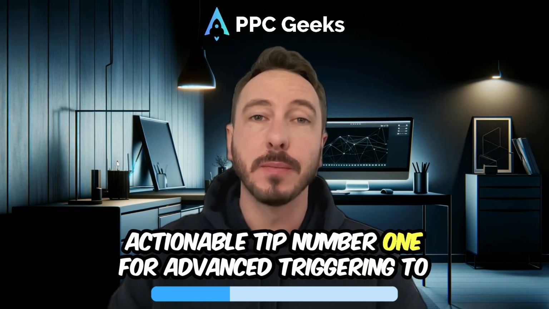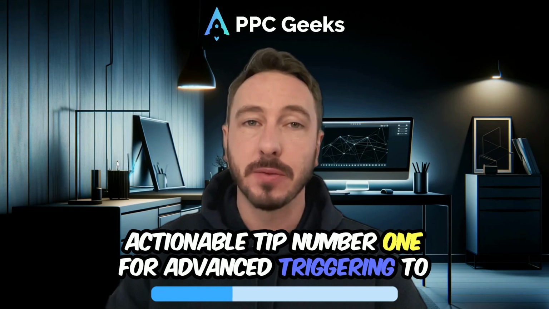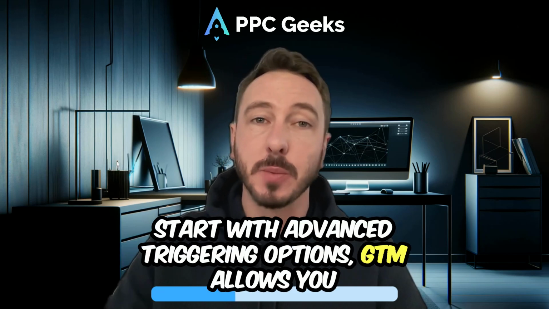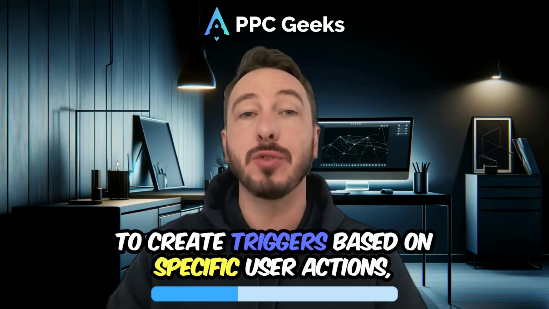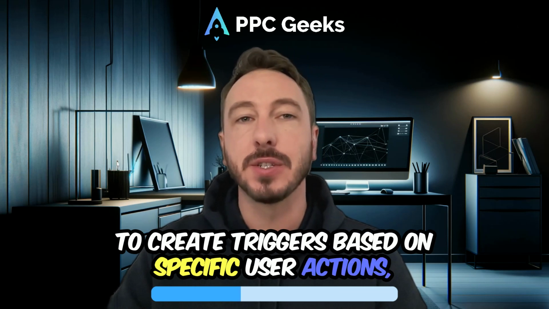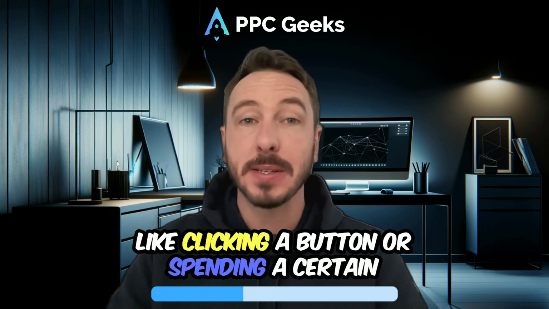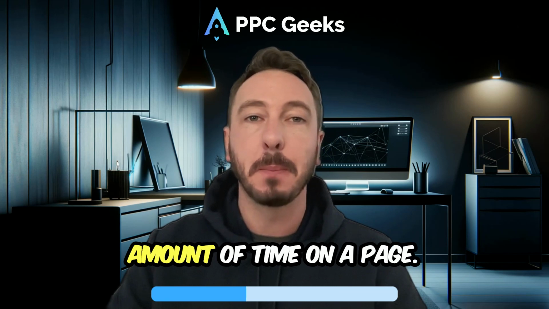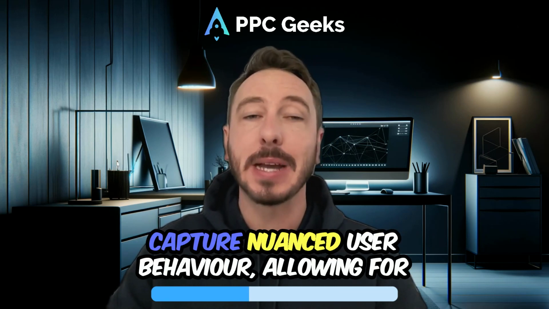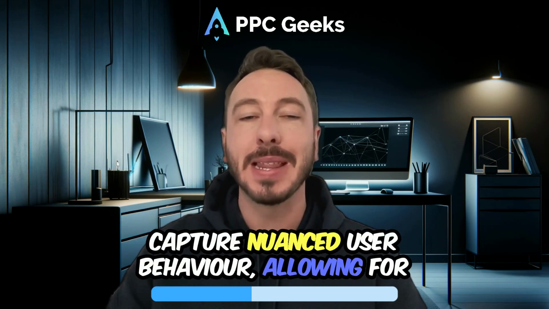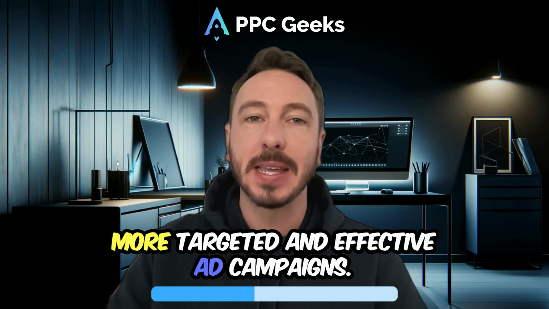Actionable tip number 1, advanced triggering. So start with advanced triggering options. GTM allows you to create triggers based on specific user actions like clicking a button or spending a certain amount of time on a page. By setting these triggers, you can capture nuanced user behavior, allowing for more targeted and effective ad campaigns.